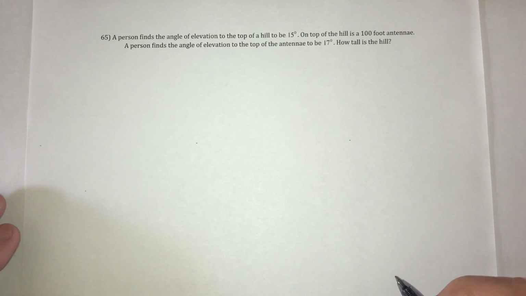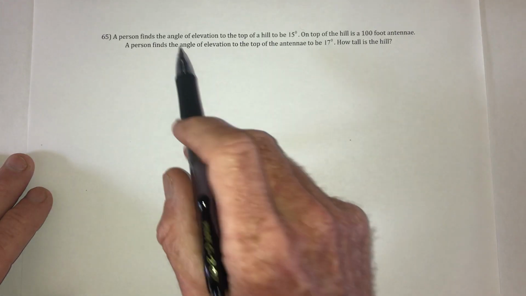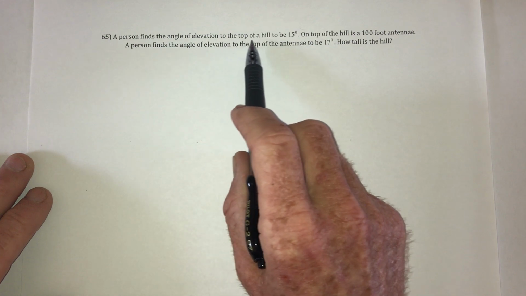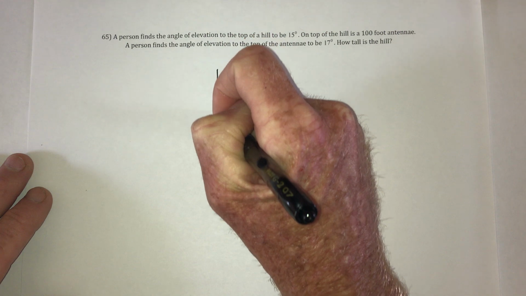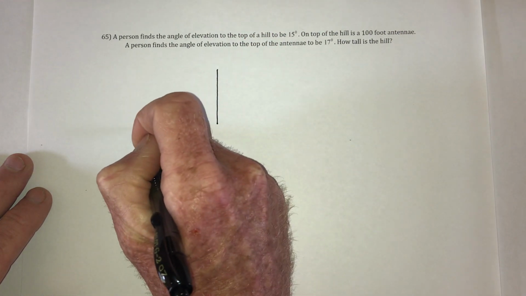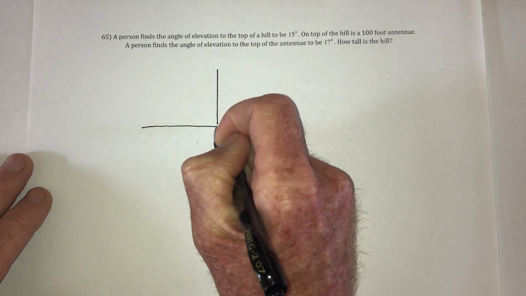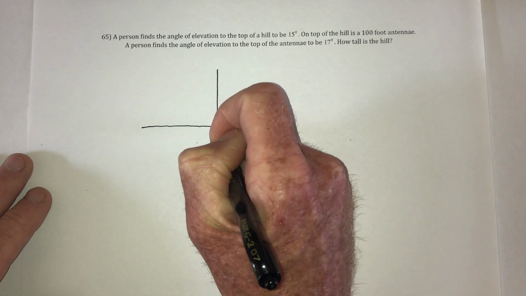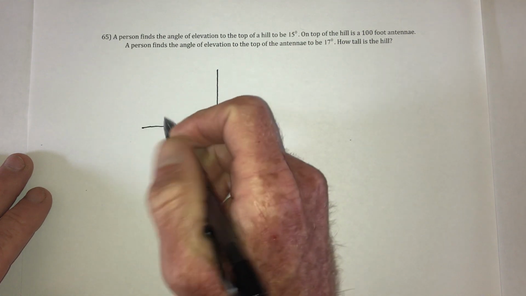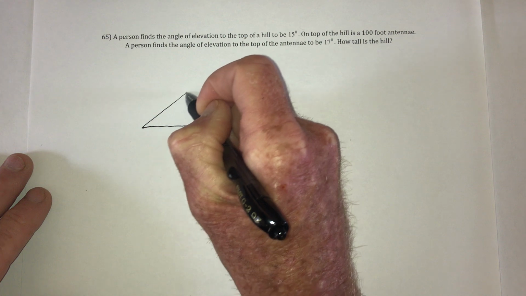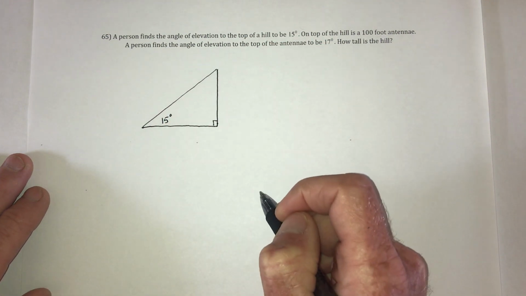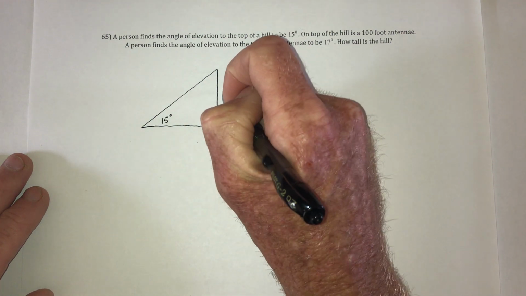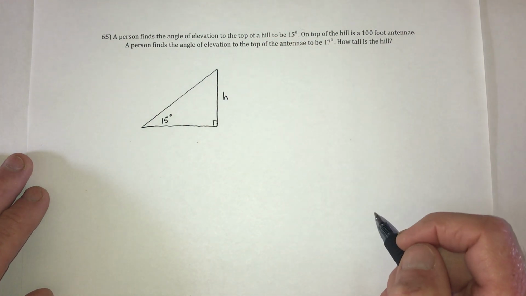That's right, another one of these applications. Person finds the angle of elevation to the top of a hill. So I'm not going to draw a very fancy hill. This is the hill. And then the person is standing on the ground. It doesn't say how far away, but they're standing over here. And when they look to the top of the hill, the angle of elevation is 15 degrees. And we need to find H, the top of the hill.